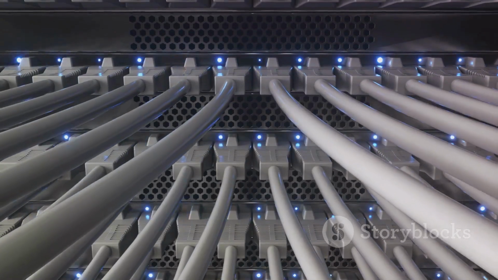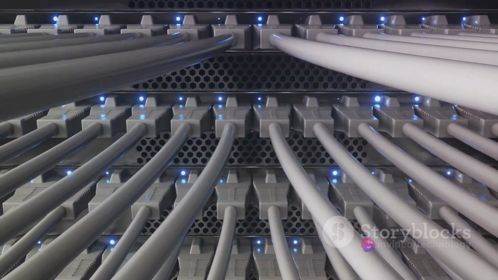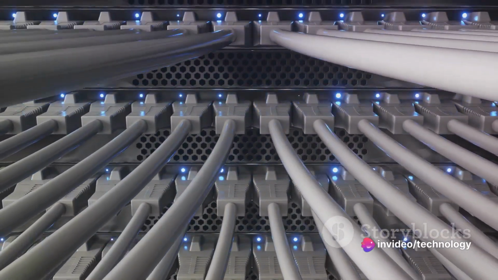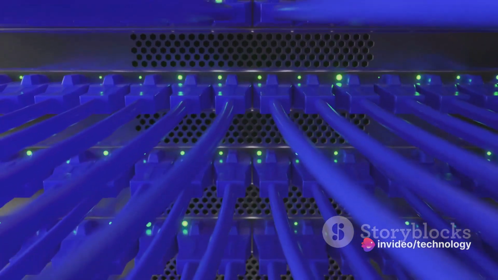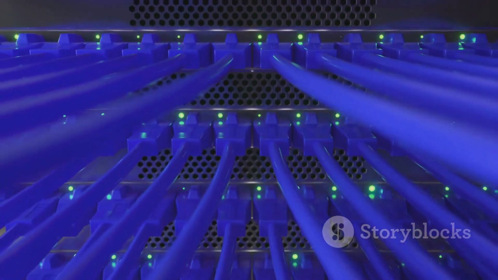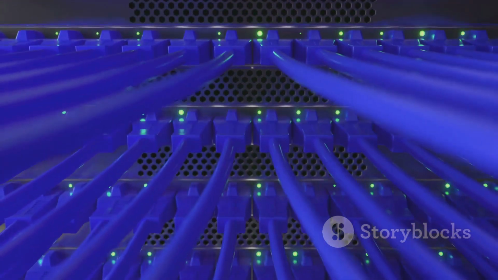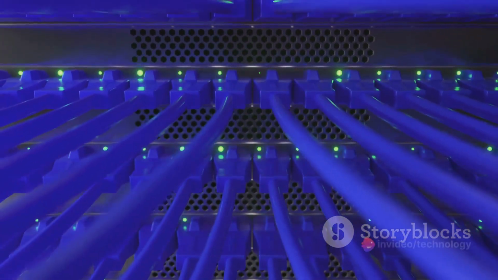The beauty of networking lies in its versatility. It can be as simple as connecting two computers in the same room, or as complex as linking millions of devices across the globe. The internet, that vast web of interconnected devices that we all use daily, is the ultimate example of networking on a grand scale.